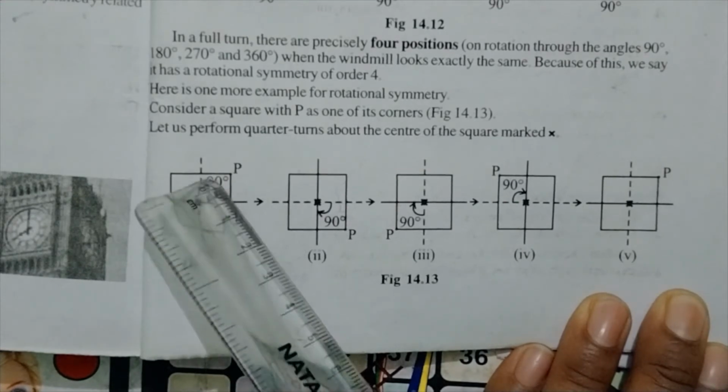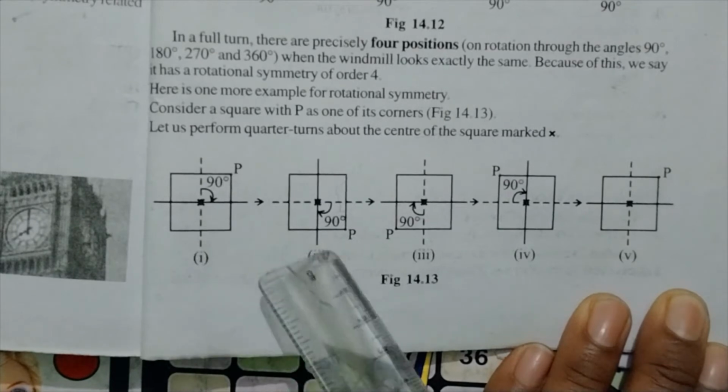So 90 plus 90 plus 90 plus 90, 360-degree. So again we say that this diagram has a rotational symmetry of order 4, because after rotating 4 times 360-degree, 4 times this looks same.